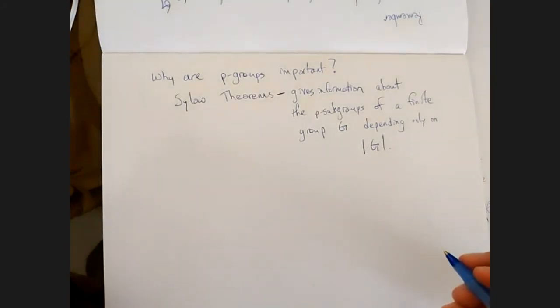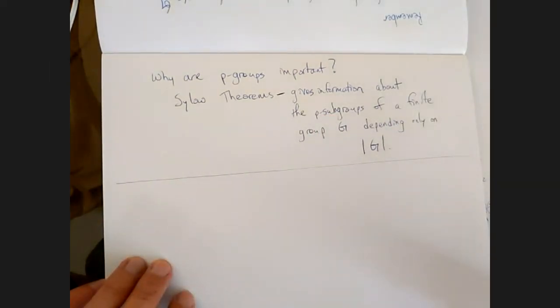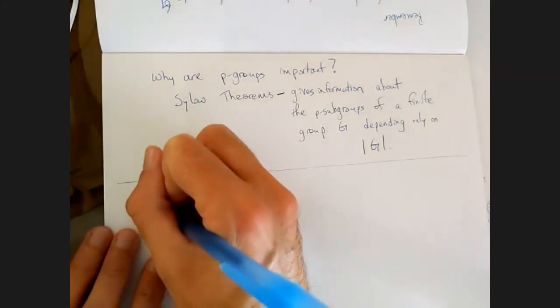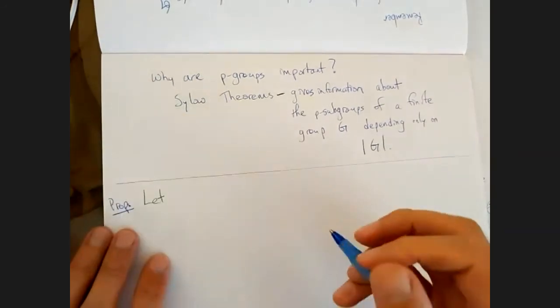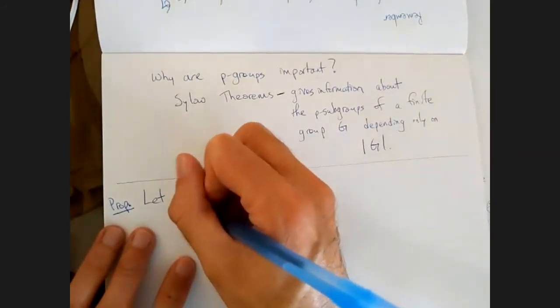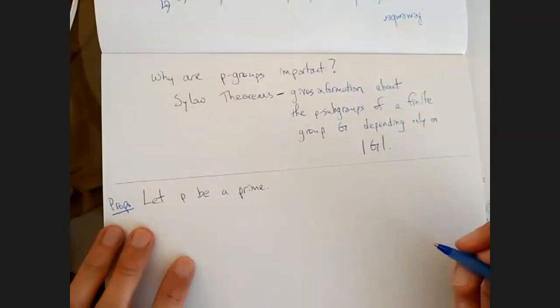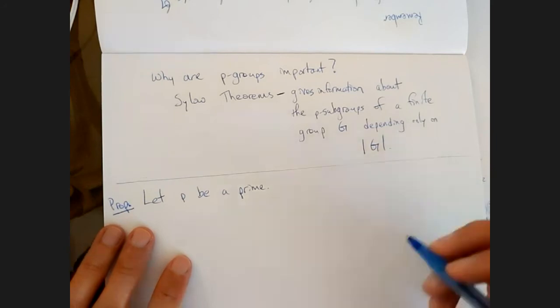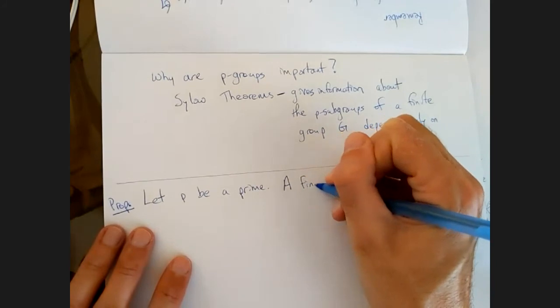Okay, so let me give you a proposition about group actions, but where the group acting is a P group. So let P be a prime. From now on, if I ever say P, I'm talking about a prime number, because sometimes I might forget to tell you. But I hope to always say it to be clear, but in case I don't.